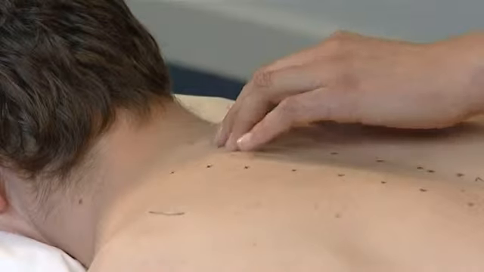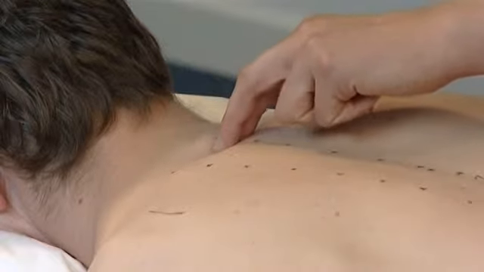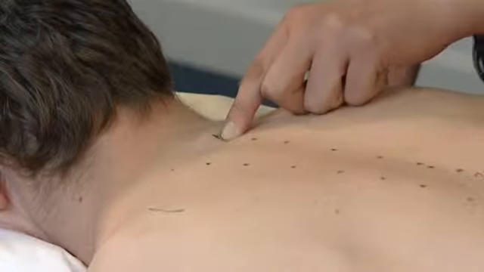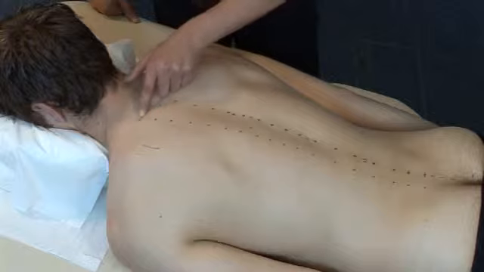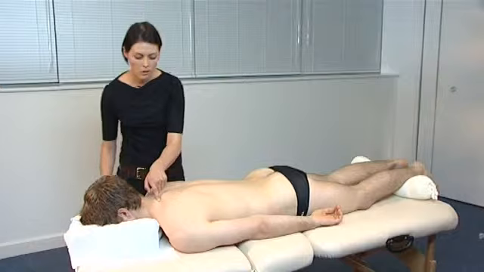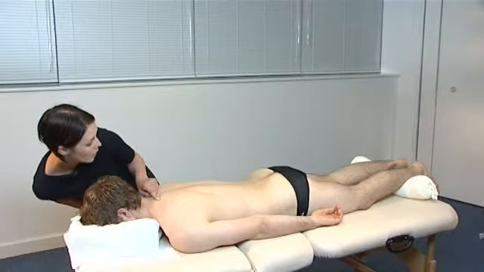Bladder 11 is 1.5 sun lateral to the posterior midline, below the spinous process of T1. Find the inferior border of T1 and come directly lateral to it, onto the height of the paraspinal muscle.